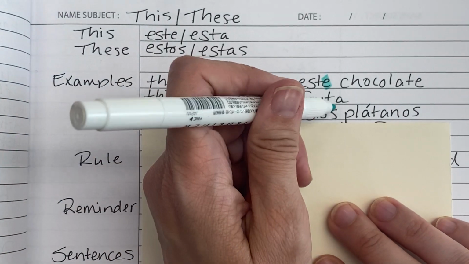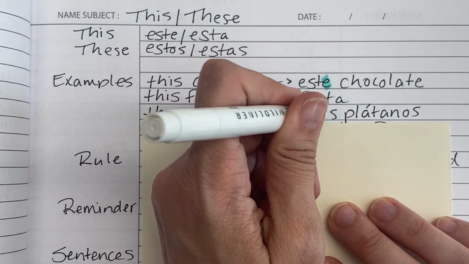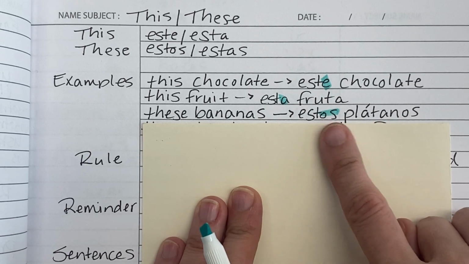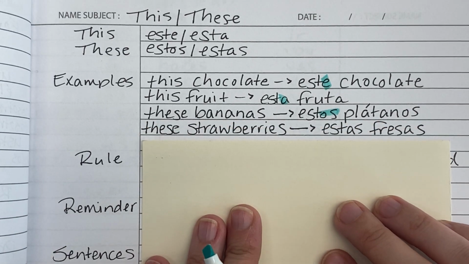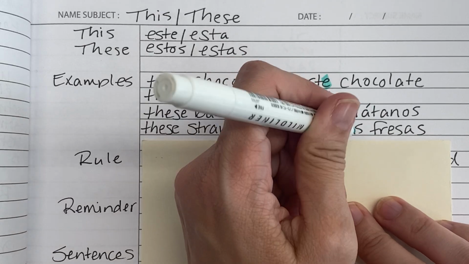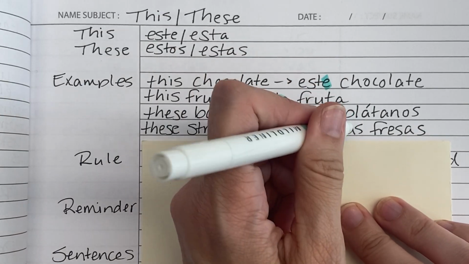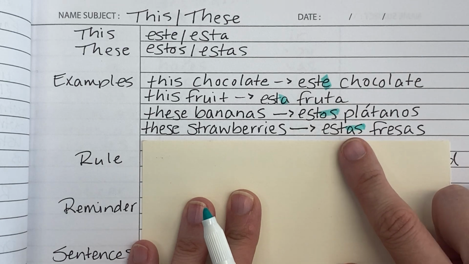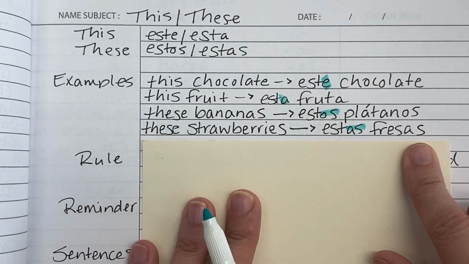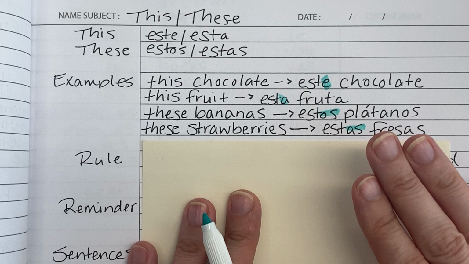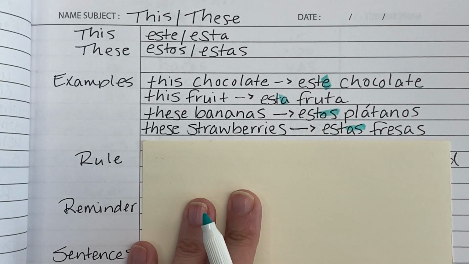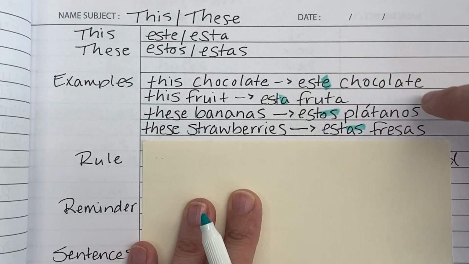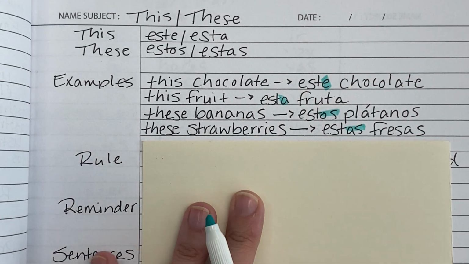These bananas, estos plátanos. Now it's plural, and it's plural and masculine. Estos plátanos. These strawberries, estas fresas. Now it's plural, but in this case it is feminine. So estas fresas. Okay, so here are four examples with these demonstrative adjectives in Spanish. Este chocolate, esta fruta, estos plátanos, estas fresas.